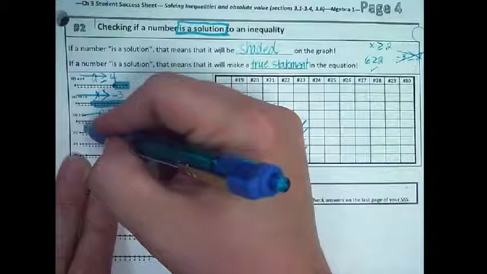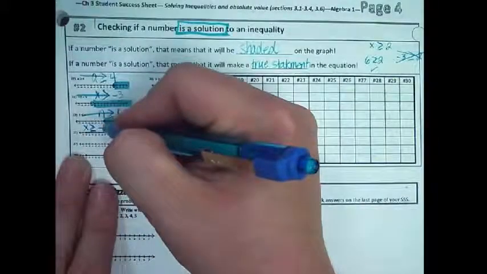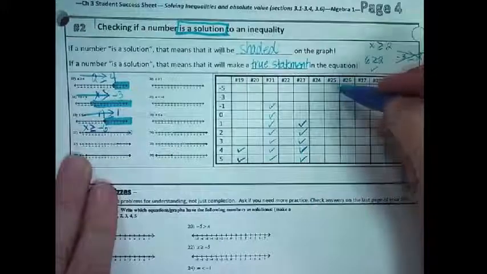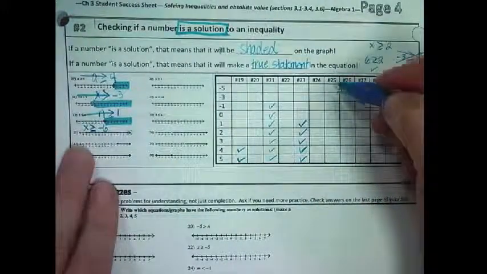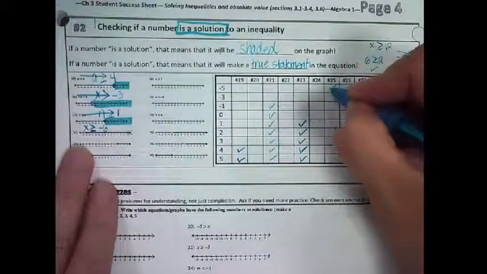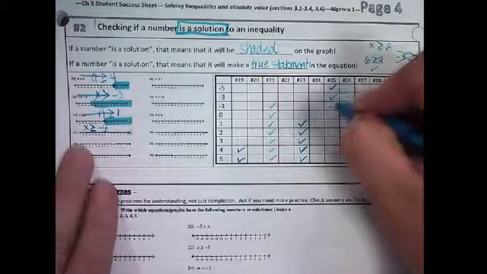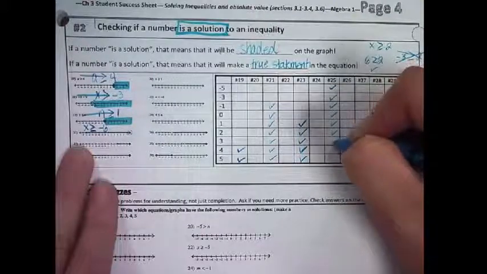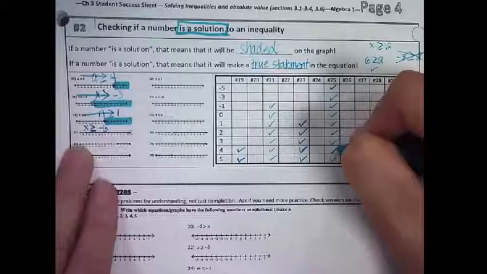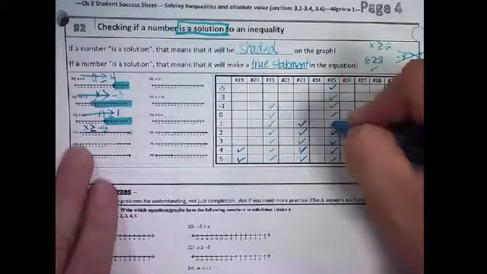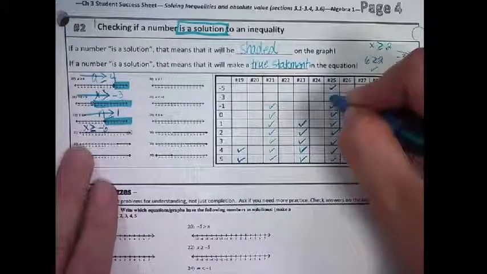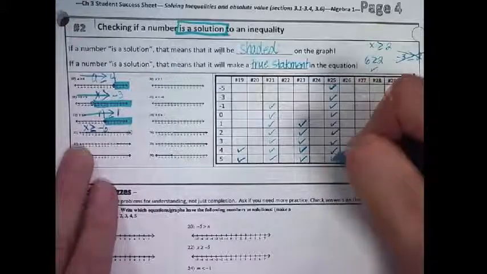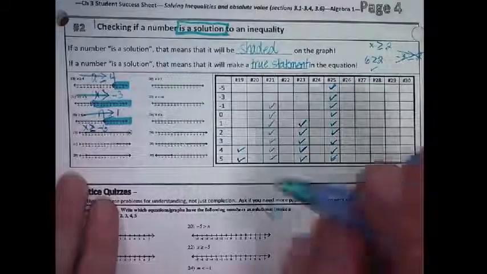So x values that are greater than or equal to -6. So let's see what's shaded for number 25. -5 is shaded and all of the values greater than that are shaded. So these are all solutions. These are all shaded values on my number line, and if I were to plug them in, they would give me a true statement.